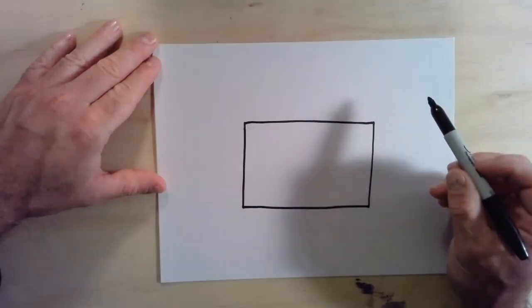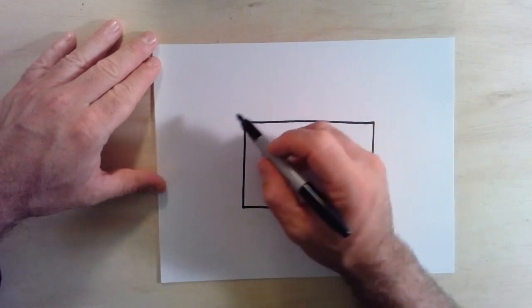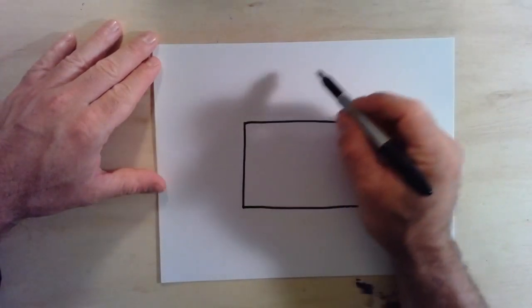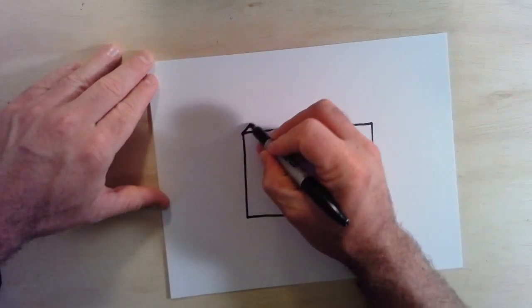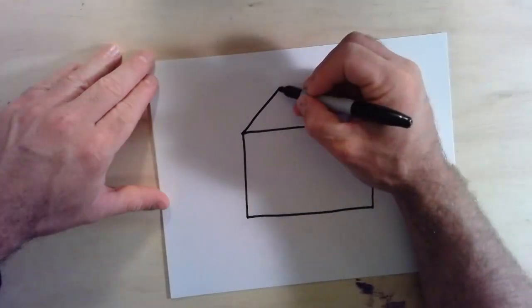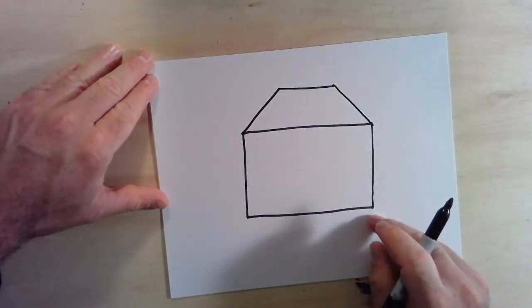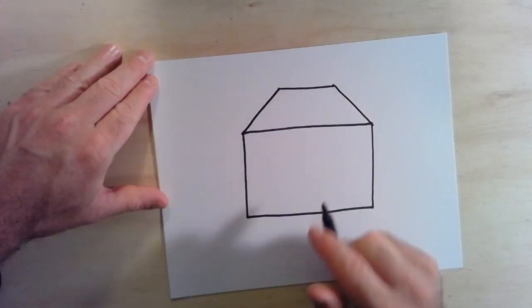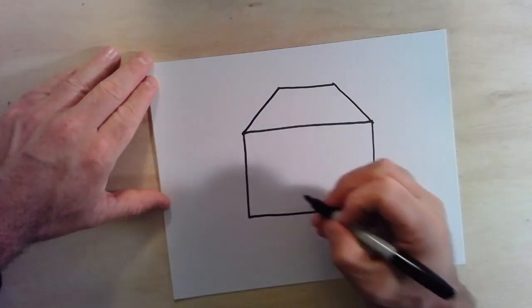All right, now to make the roof, we can make a triangle shape, but actually I think I'm going to make something a little different. I'm going to go up, over, down. Now, if that's a little complicated for you, you can make it pointy at top. That's fine. So I've got the roof, got the house.